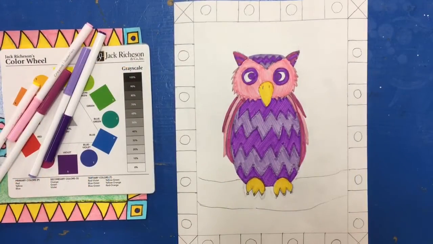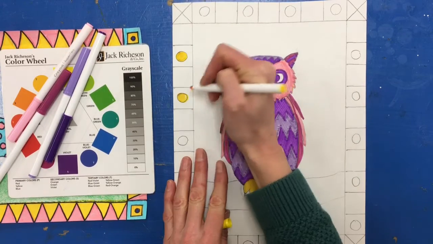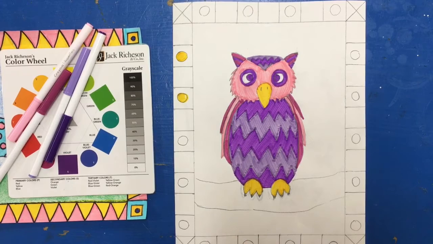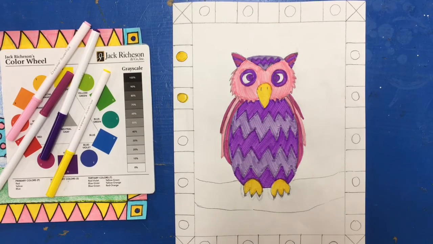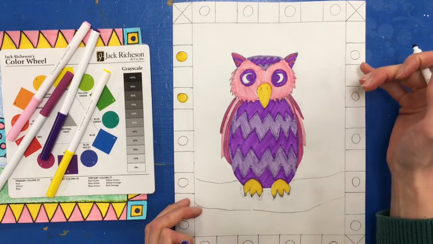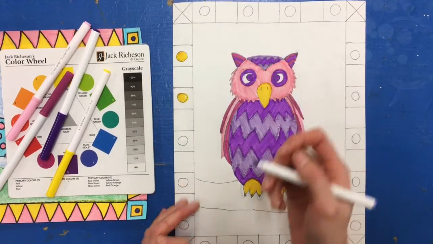I've colored my animal, I'm going to color the designs on my border. I also want to think about making a pattern with the colors and think about maybe making it symmetrical across or repeat as it goes around.